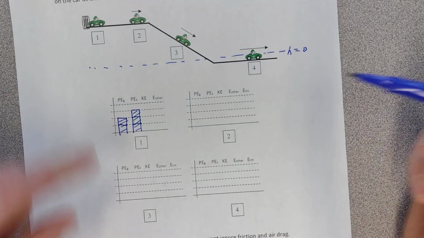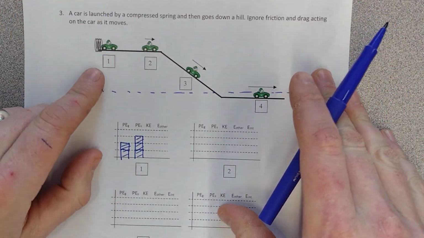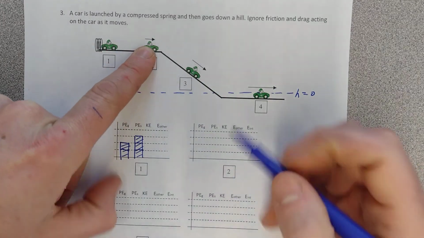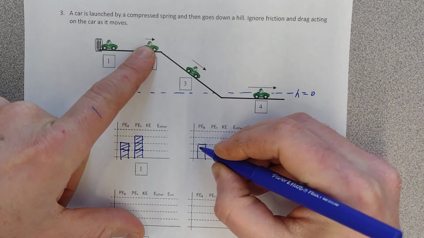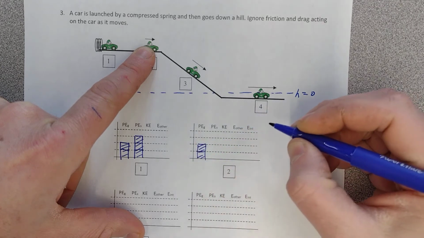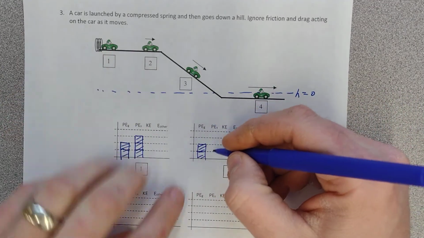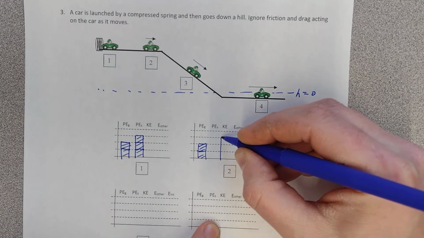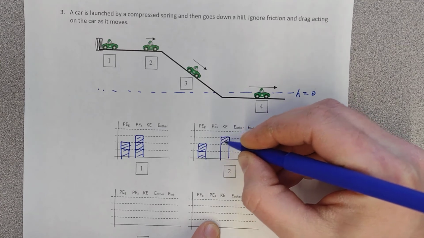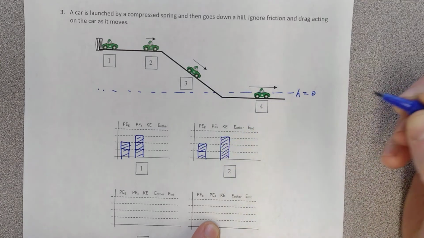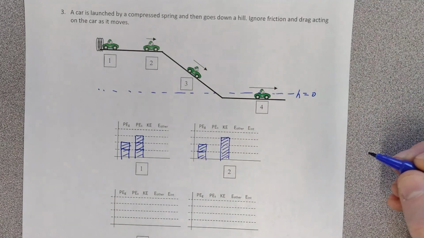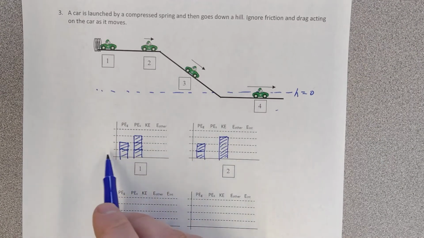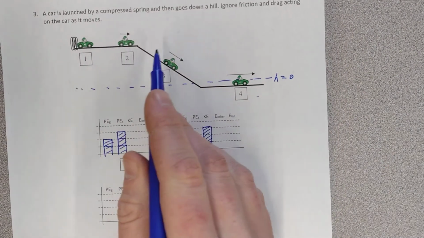Spring potential and gravitational potential energy. So that spring energy, when we launch it, when it gets to 2, it's still at the same height, so it's got to have the same gravitational energy. The spring energy has now been lost. It's all been converted into kinetic. I don't need any E other here yet. I don't see any reason for that yet. Internal, it says ignore friction and air drag, so I don't need to worry about that. That's it, and this counts. Gravitational is the same. The spring got converted into kinetic energy to get it going.